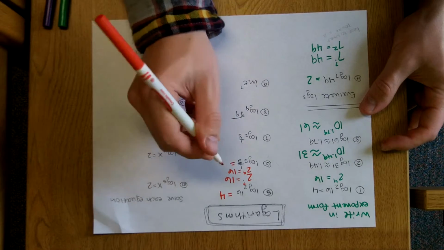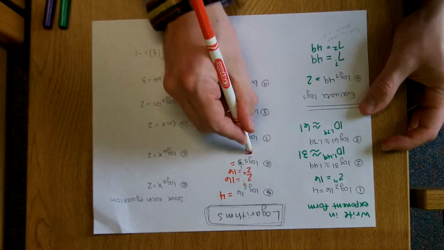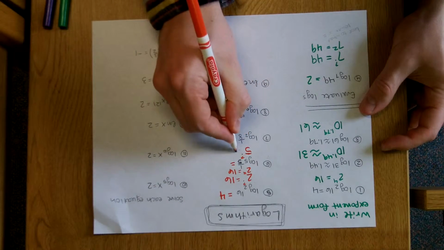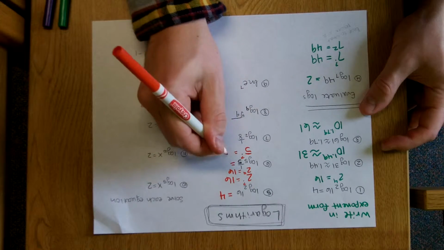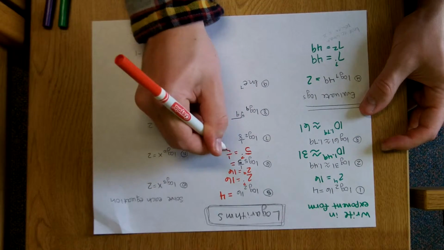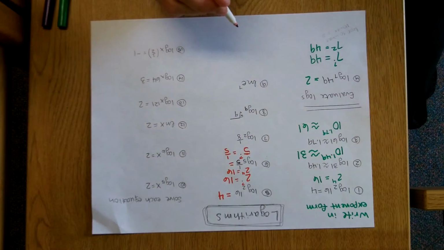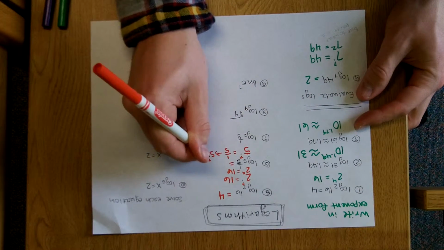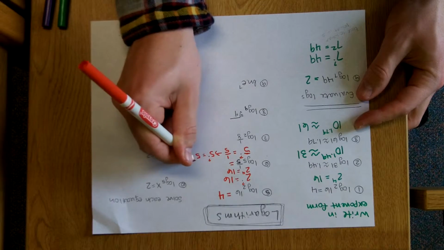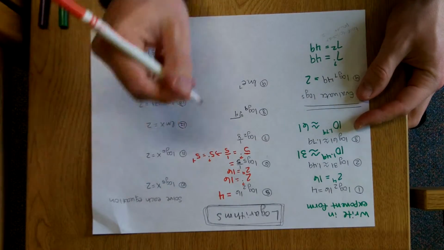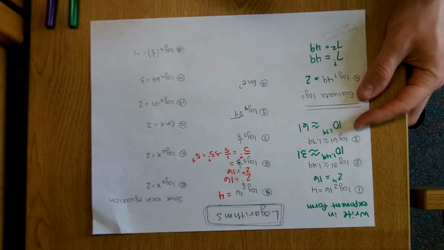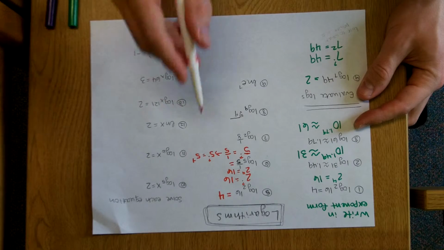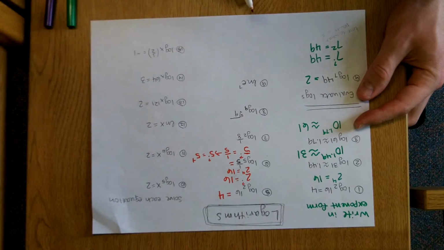Okay, so 5 to what power is going to give me 1 over 5? And you can think about 1 over 5 as 5 to the negative 1, because 1 over a number is just that number raised to the negative 1 power.